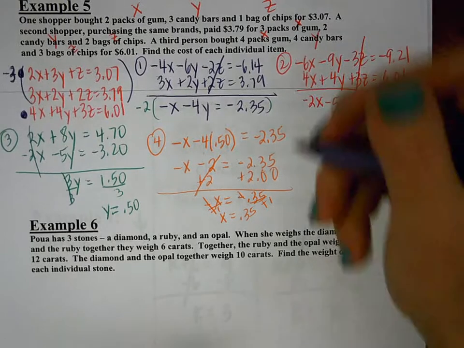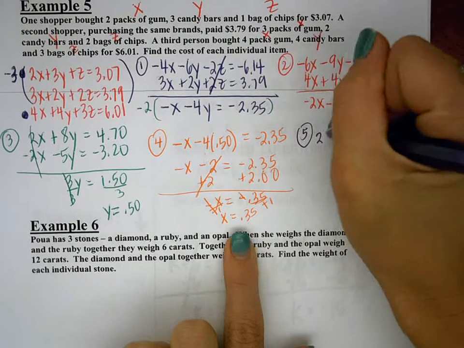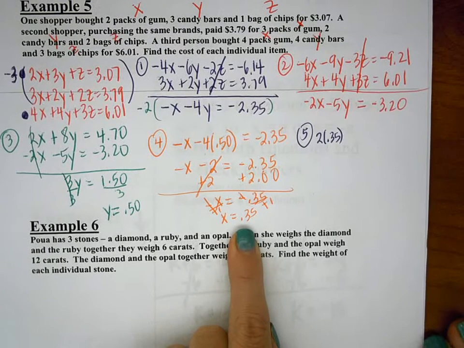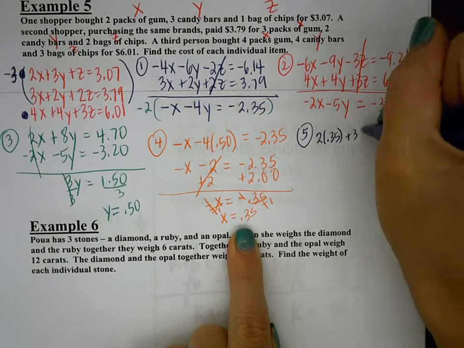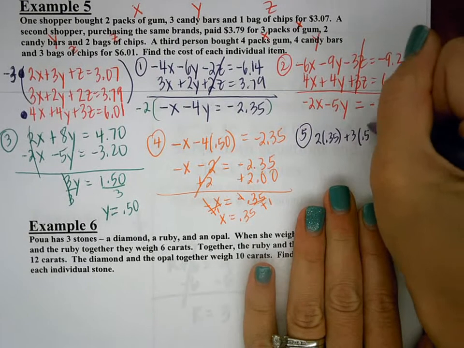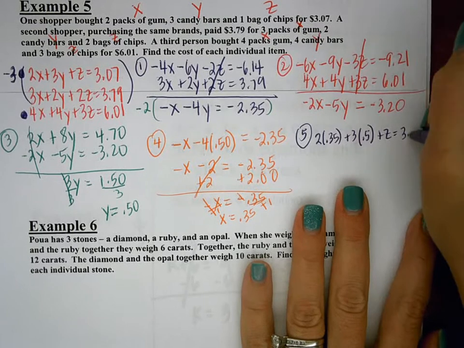So here's my step 5. We are going to write this as 2 times, and x we know is 0.35, plus 3 times, and y is 0.5 or 0.50, plus z equals 3.07.